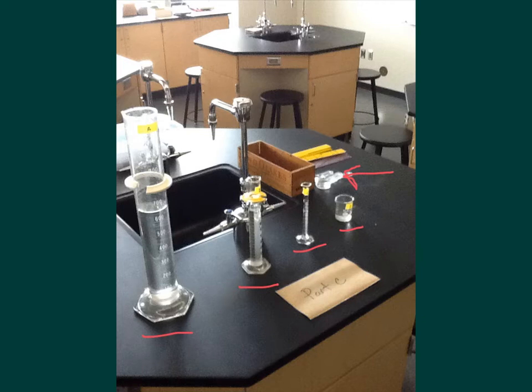The second part of Part C is when you are measuring the volume of a regularly shaped solid. There are cylinders of aluminum in the box, and you can take one of those cylinders out and measure the volume of that cylinder using the rulers. Okay, and you might need to look up what the formula is for the volume of the cylinder.